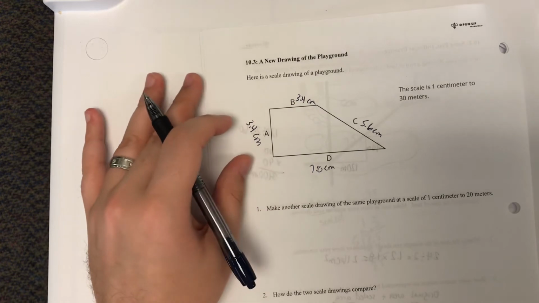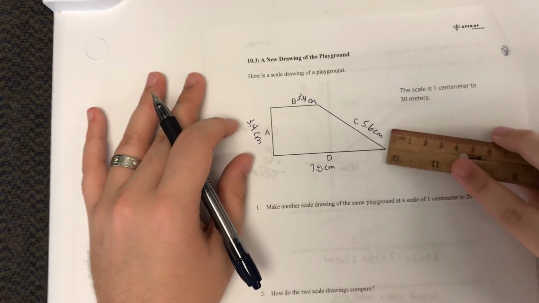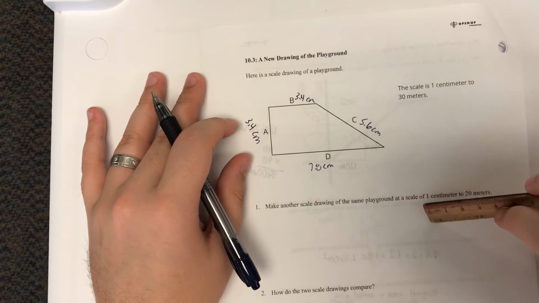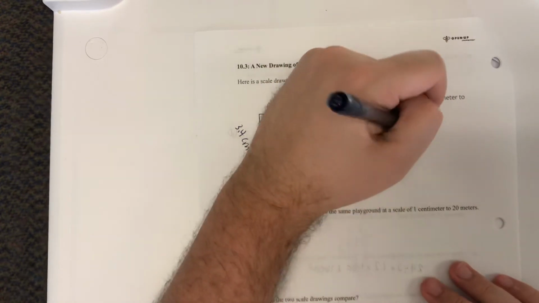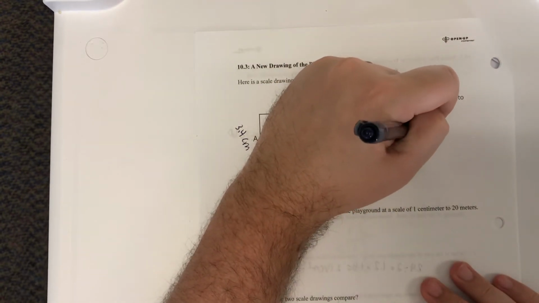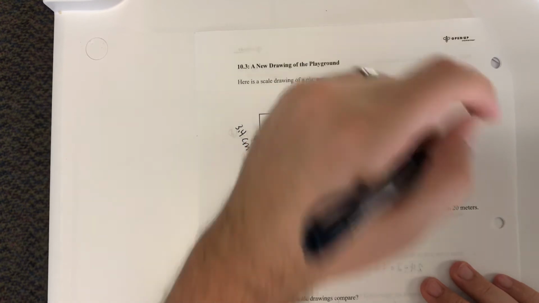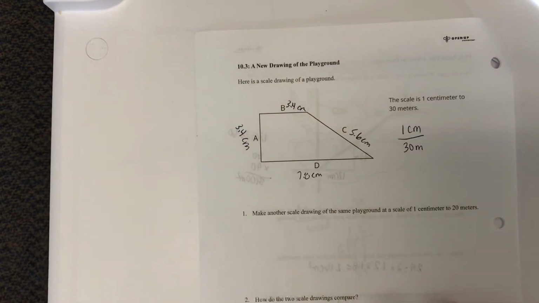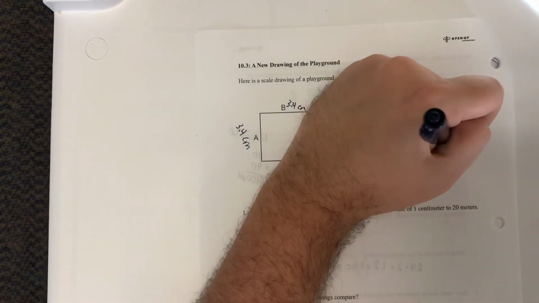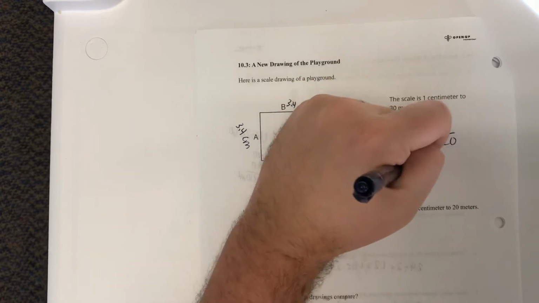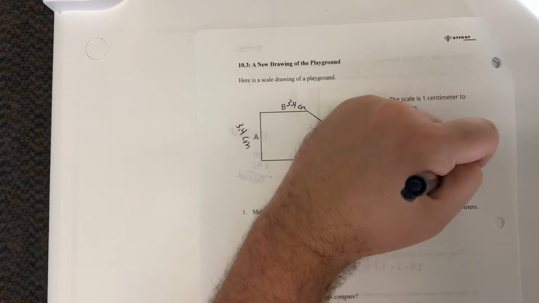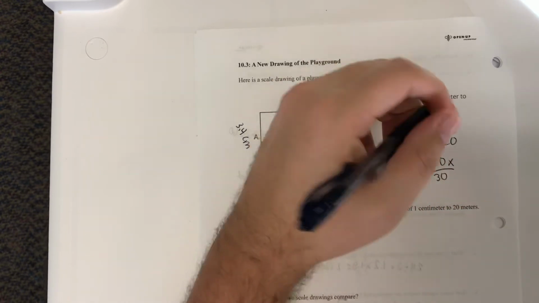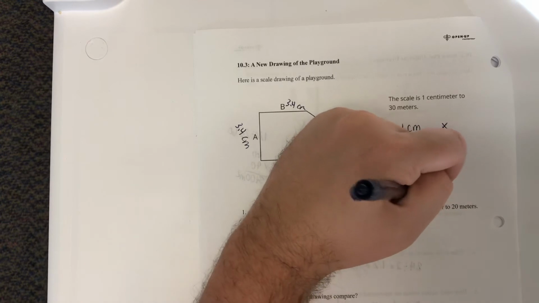And so this scale, we know that this one is a smaller model than this. So we need to find the relationship here. To find the relationship between these two, I know that 1 centimeter to 30 meters would be one relationship. And then I have some number over 20. So I'm going to multiply, this is 20 equals 30x divided by 30. And so x equals 2/3.